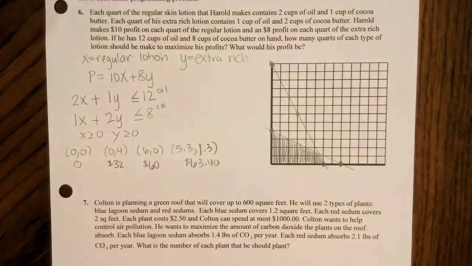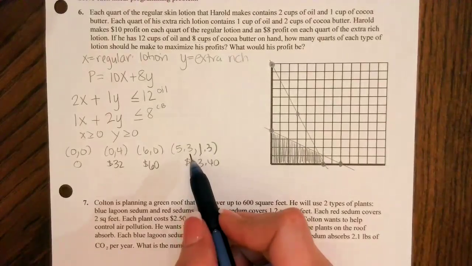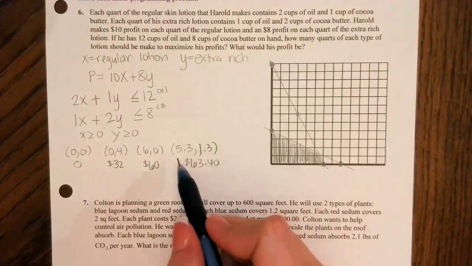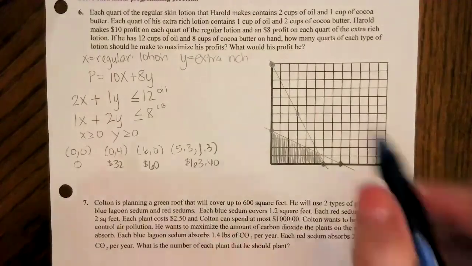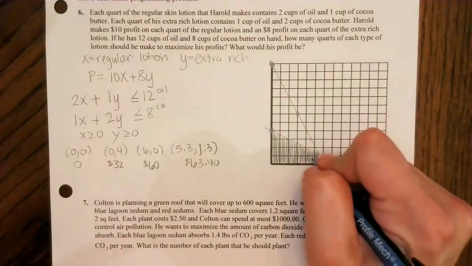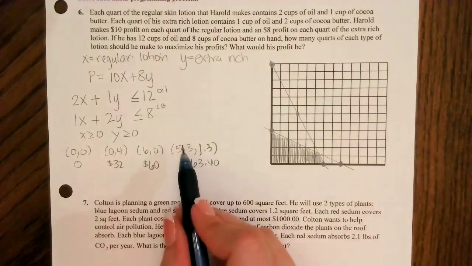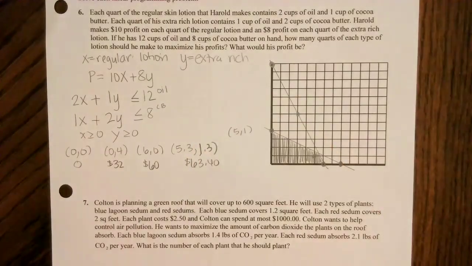Now we are smarter than just taking the information given there. We need to think through the reasonableness of this problem. So it is saying for him to sell 5.3 bottles of the regular and 1.3 of the extra rich. Well, you can't really sell 0.3 of a bottle, so that doesn't make any sense. Now, that's this point right here. We can go to 5 and 1 because then we would have whole numbers, so he could sell 5 and 1 of the extra rich.